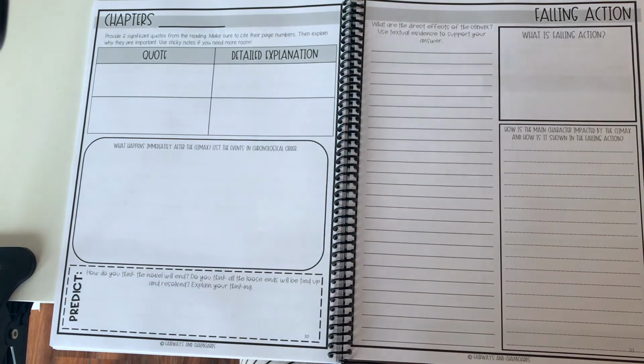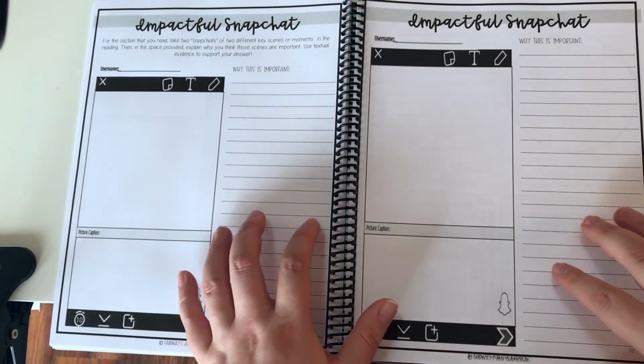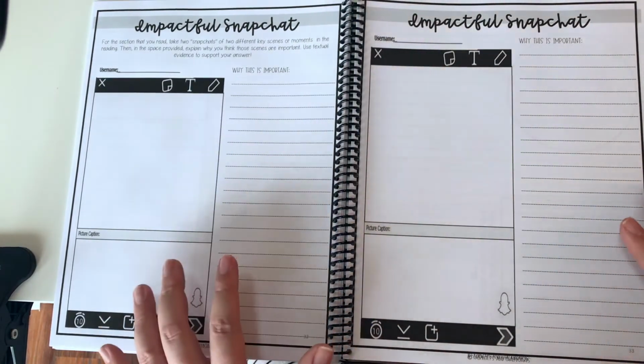Again, it's the quotes. There are things for kids to analyze, which I think is really important. The activity for the falling action is an impactful Snapchat.